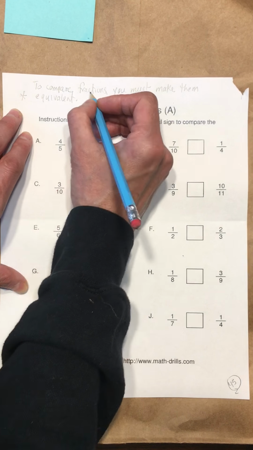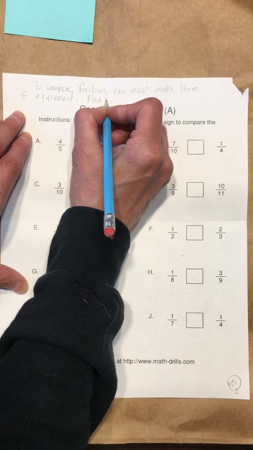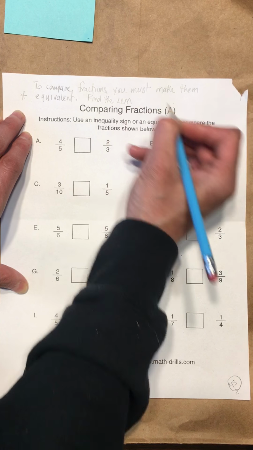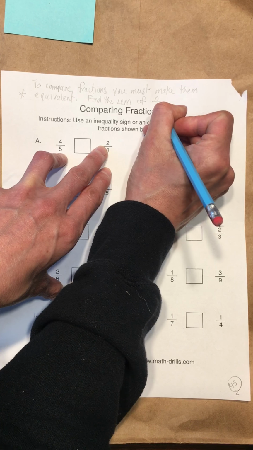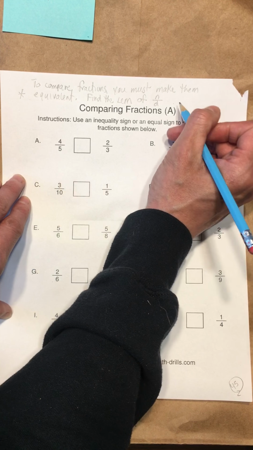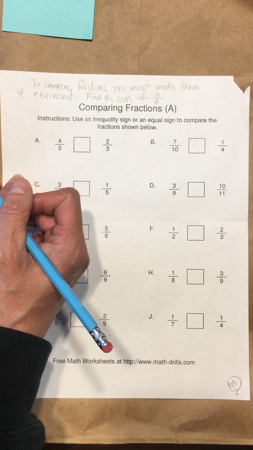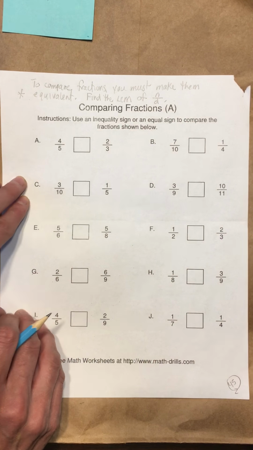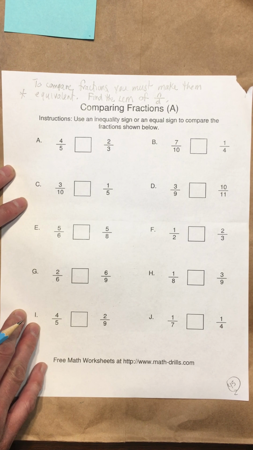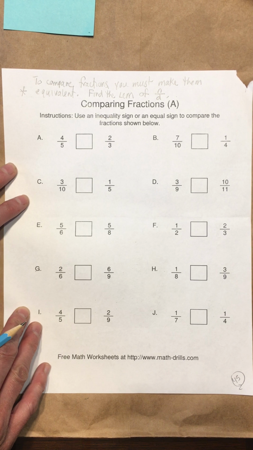Period. Okay. Find the LCM of both the denominators. Okay. So by LCM, if you're not sure what least common multiple means, then go back and watch the video.